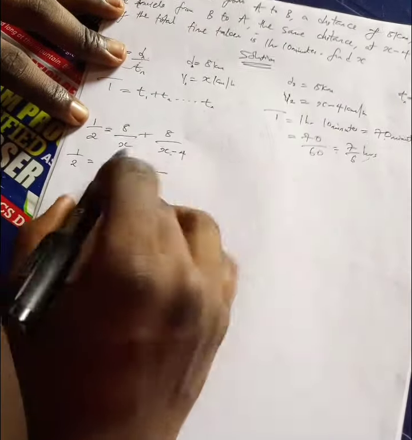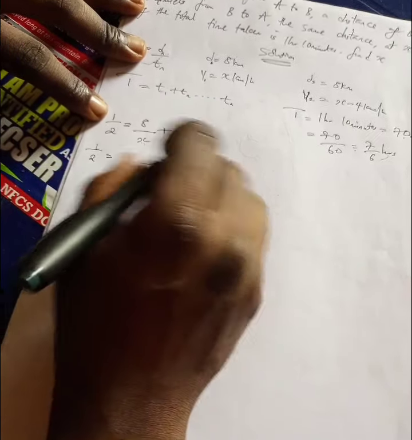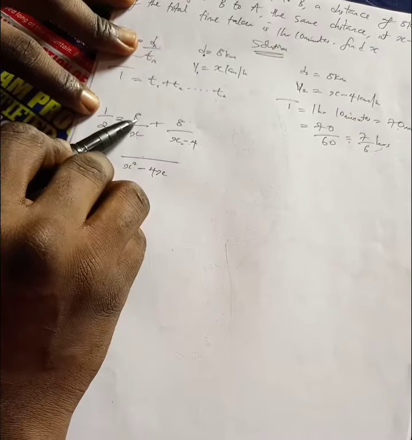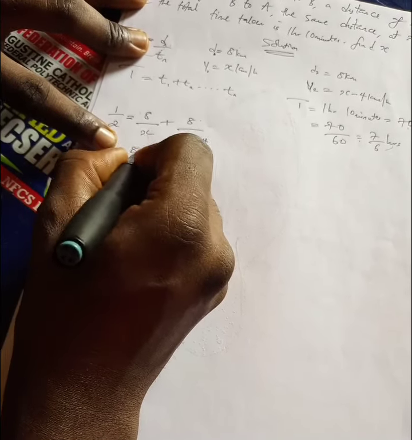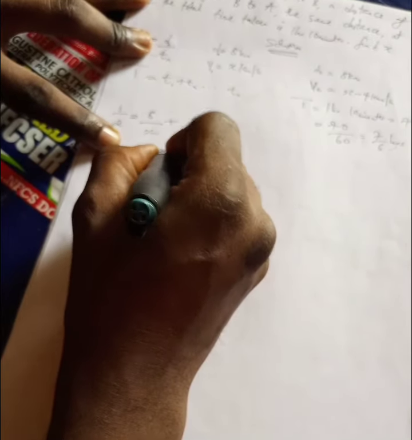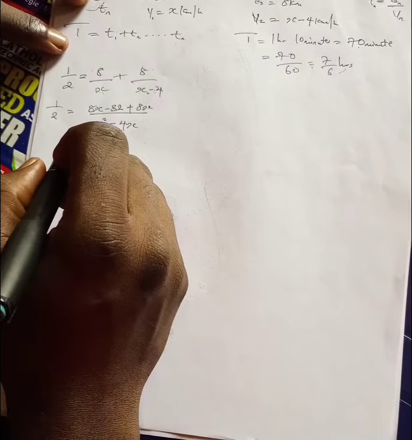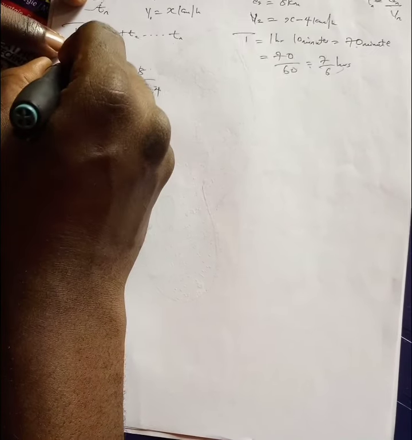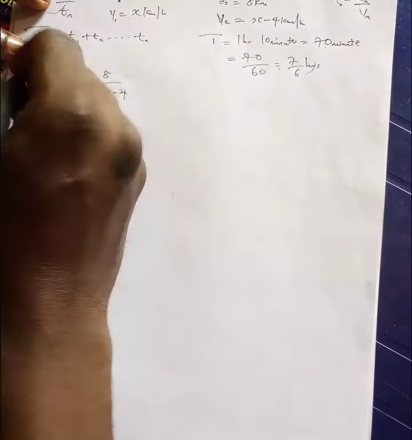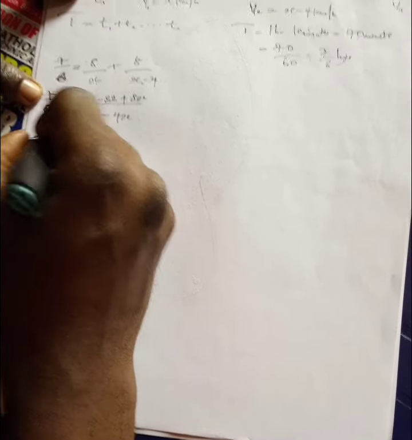The easiest way to take the LCM is to multiply these two together, then multiply this by this, and multiply this by this. So if I multiply this, I'll have x squared minus 4x. I multiply this by this, I'll have 8x. And 8 times 4 should give me negative 32. Then this times this will give me plus 8x. Oh, sorry, this is 7 over 6, 7 over 6 from here.